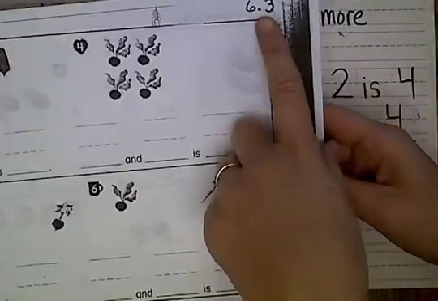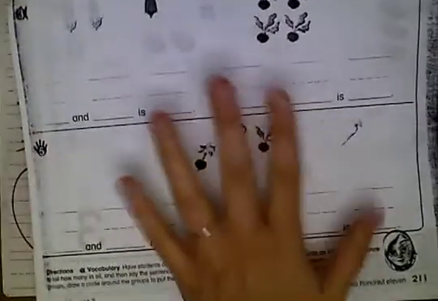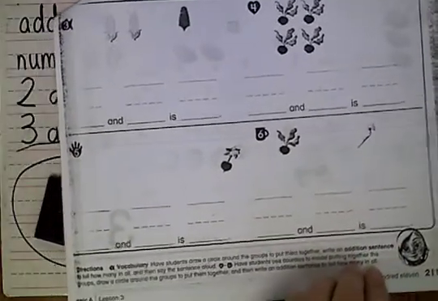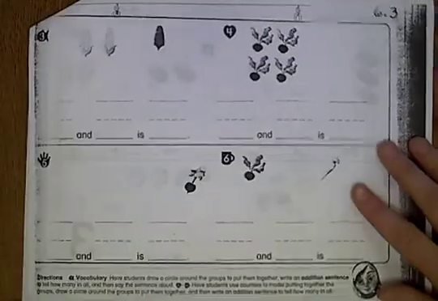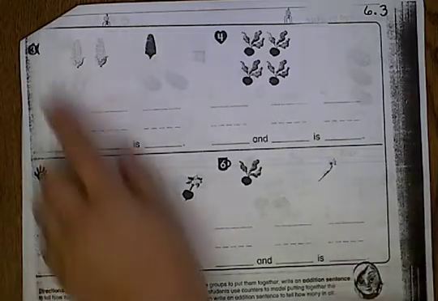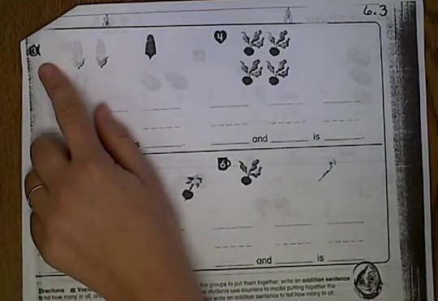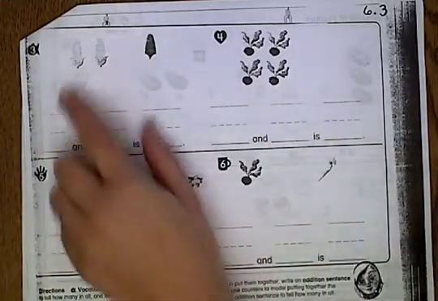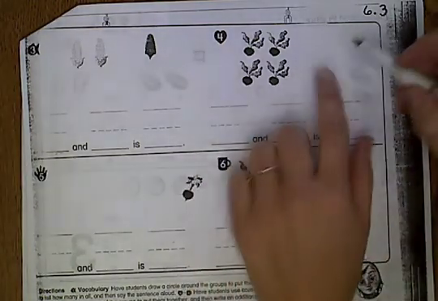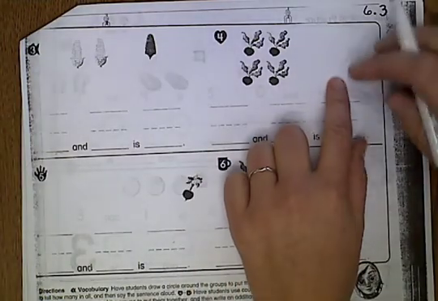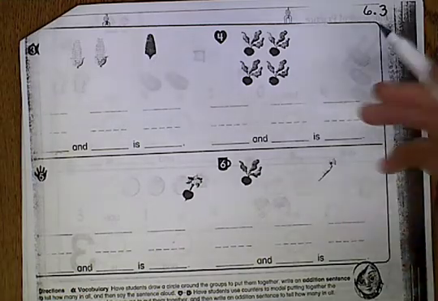In your page that you'll work on, 6.3, page 211, you'll have 2 sides. Let me see if I can get this to all fit. Right there. Let me move this out of the way. You'll start with number 3. You only have 1 page double-sided to work on. The copies are a little light, so I'll try and help you. I'll draw them in a little bit darker for you so you can see.